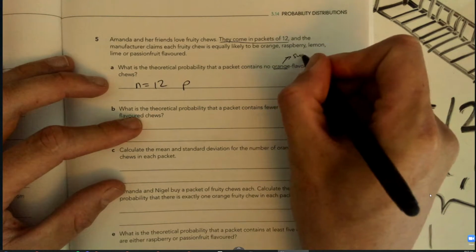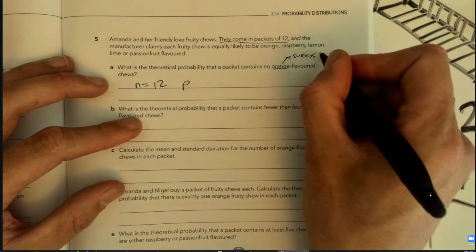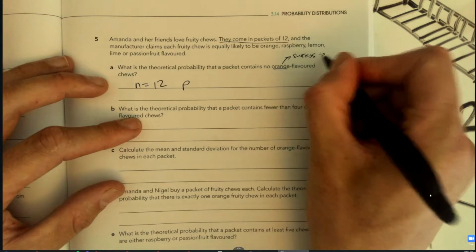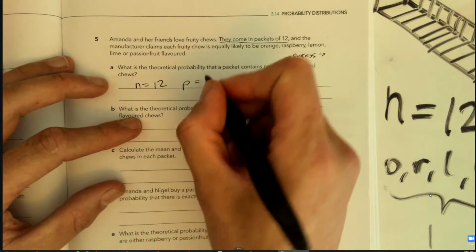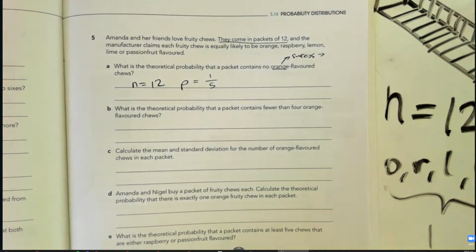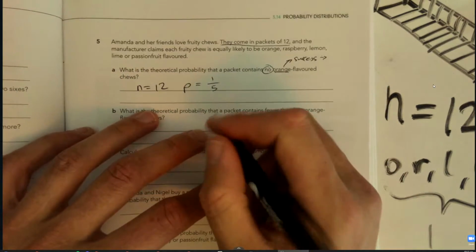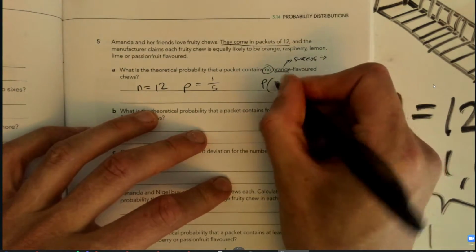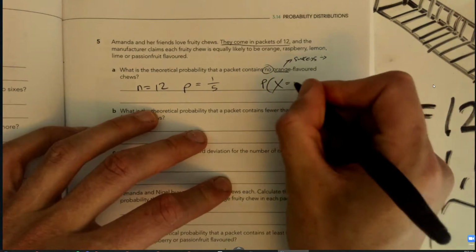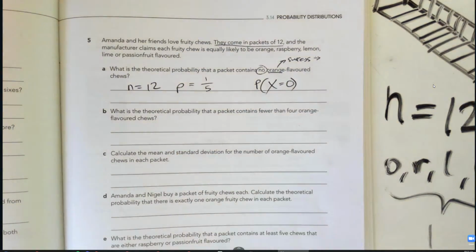The probability of an orange flavored one is P equals 1 out of 5, because that's 1/5 of the flavors, which are equally likely. So no orange flavored means the probability that X takes on the value 0. So we've got this, this, and that.